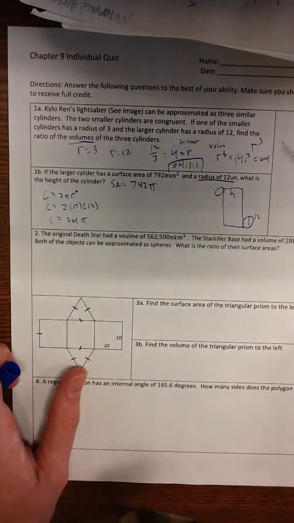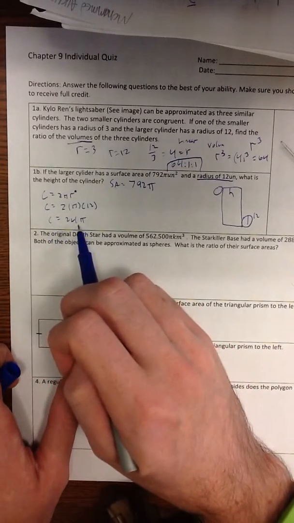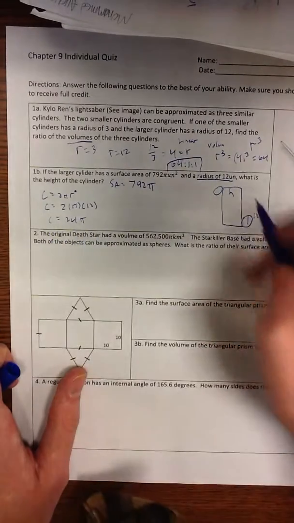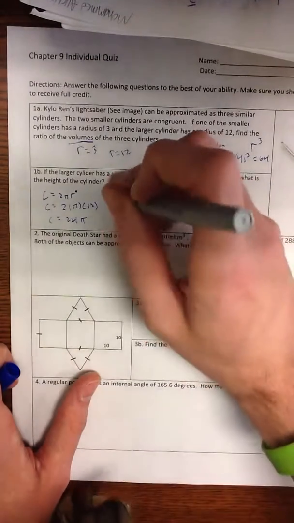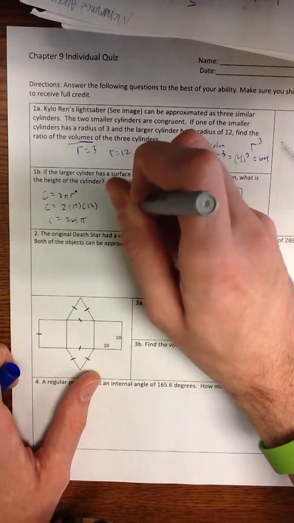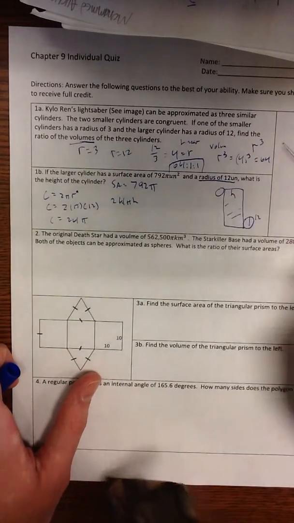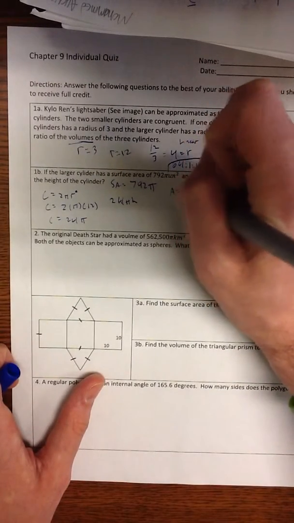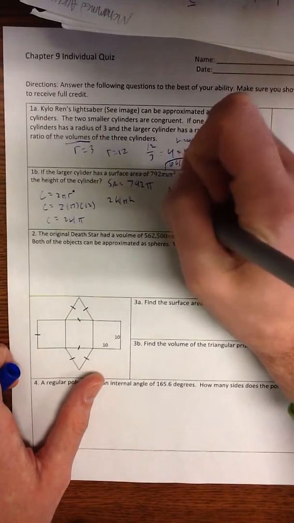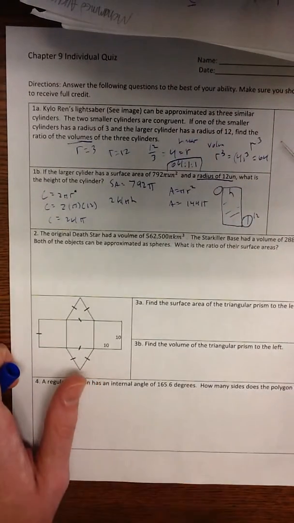Now we need to find the area of each of the pieces. The area of the rectangle piece here is 24 pi times the height h. We just need the area of the 2 circle pieces, and since we have the radius, the area is pi r squared, or 144 pi.